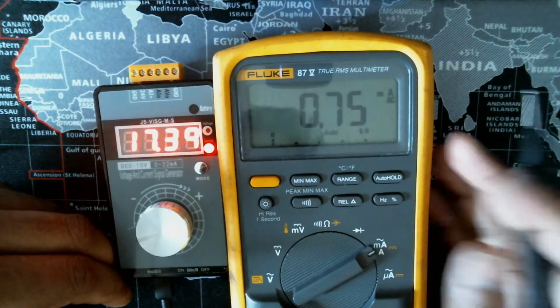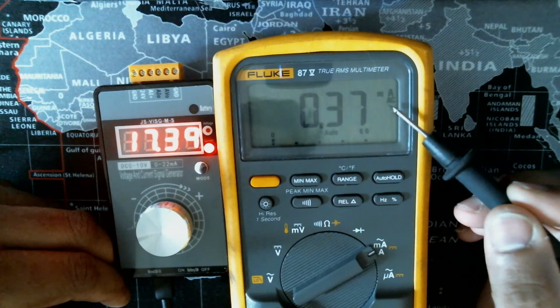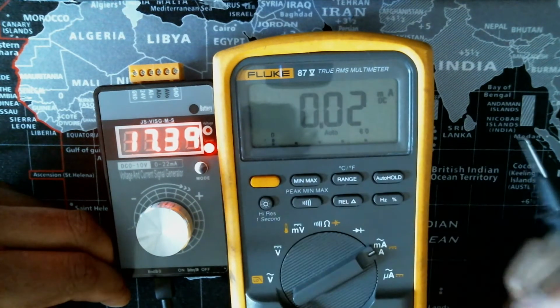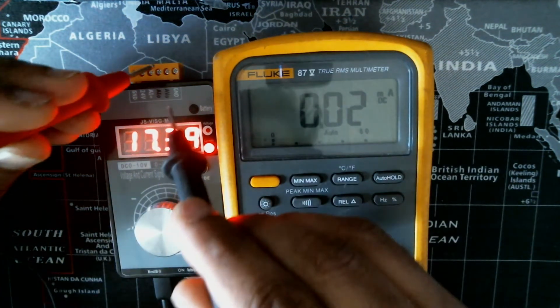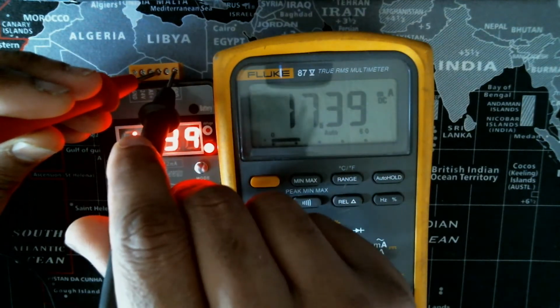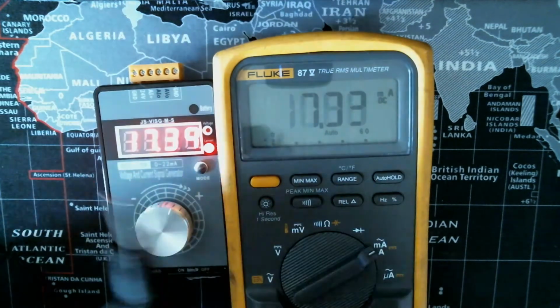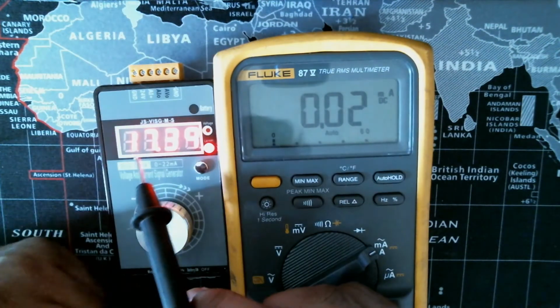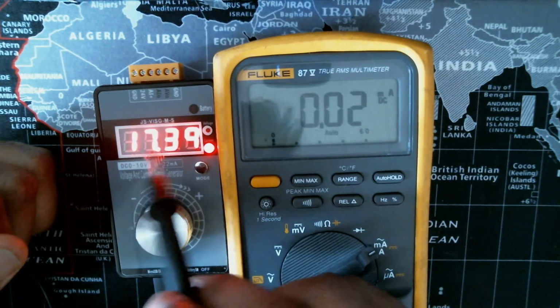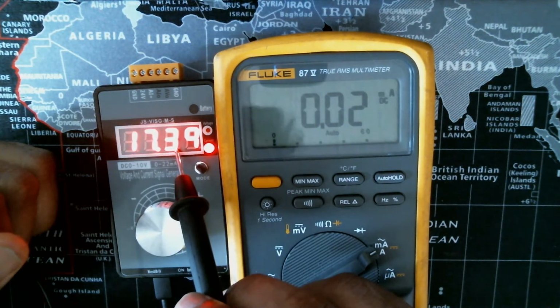Right now my multimeter is set to AC, it's not DC, so you need to change it to DC, then you will be able to see the DC current. So 17.39, and if you see here, my generator is showing 17.39 as well.